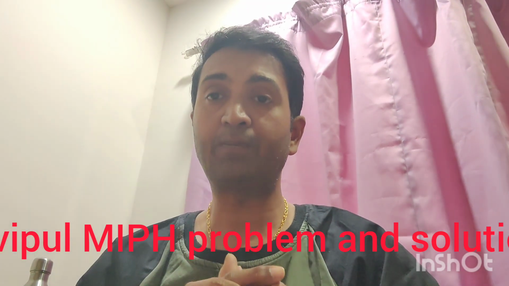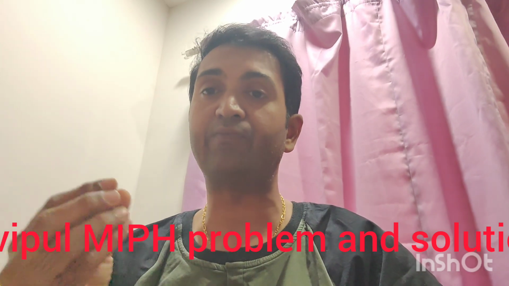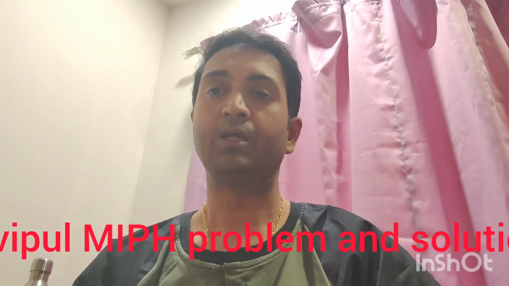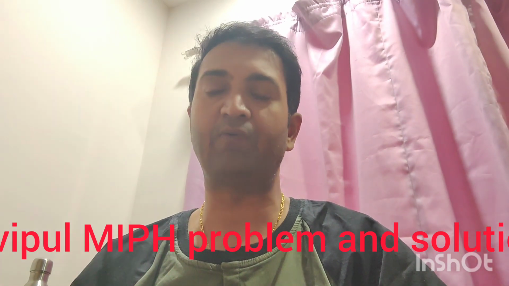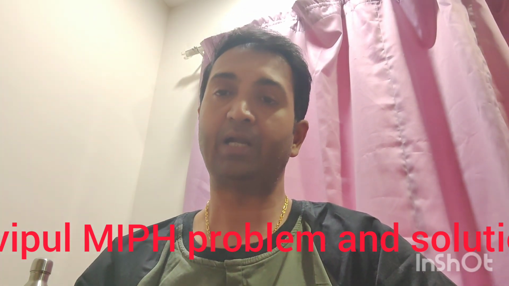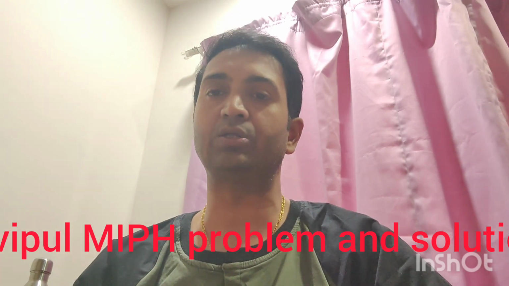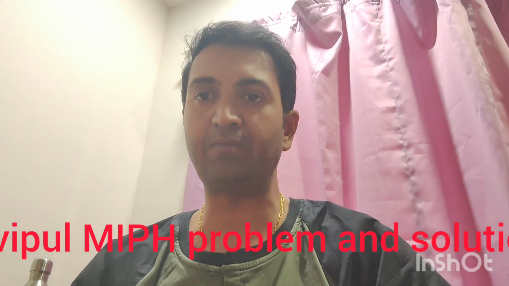Then another problem of MIPH is the oozing from the staple line. It may be a minor one, but you can prevent it during your surgical technique. That means after the closing of the staple, you must wait for 3 minutes.